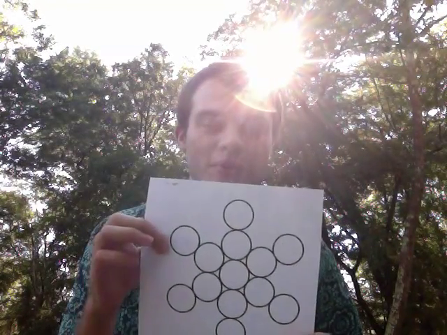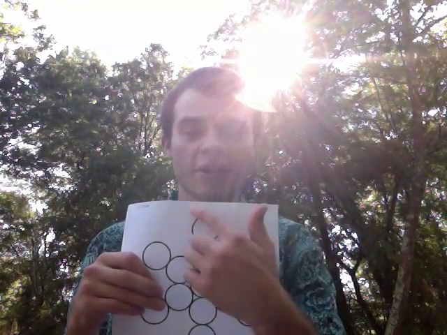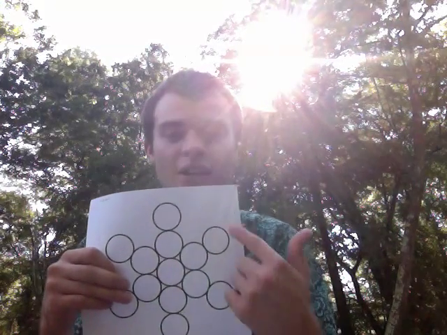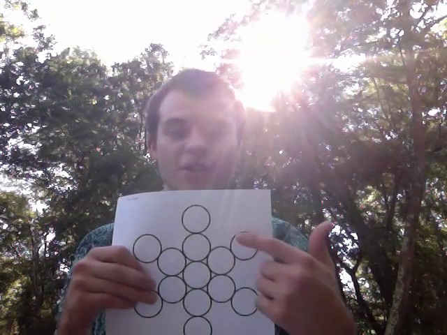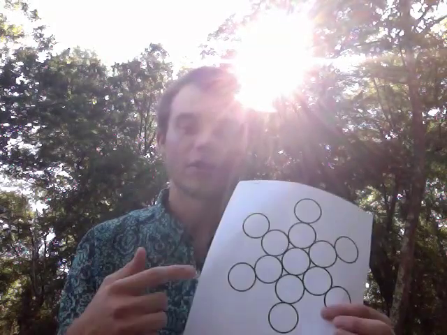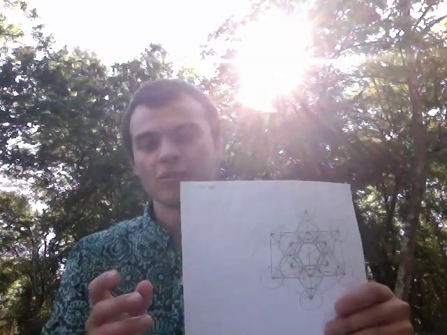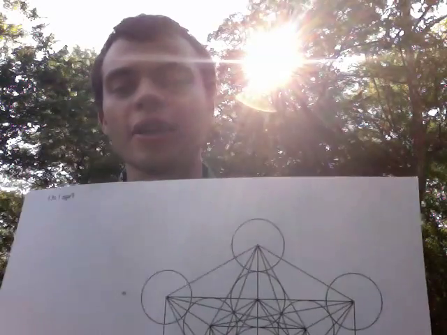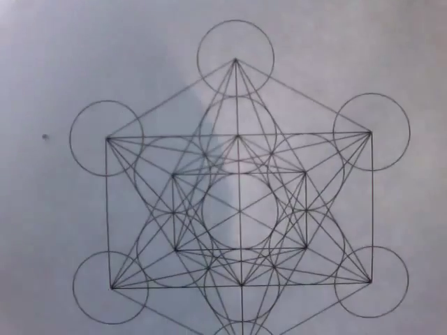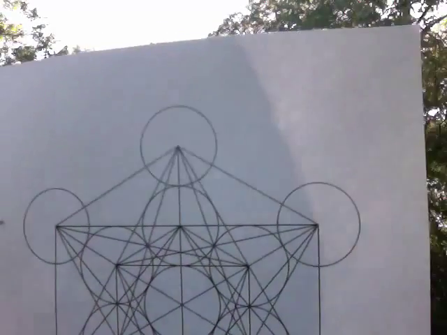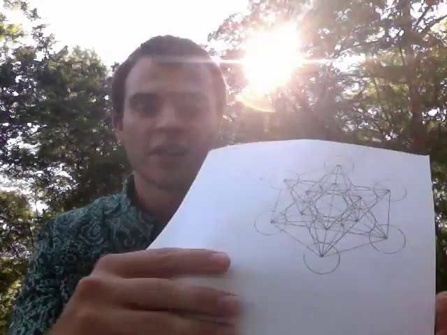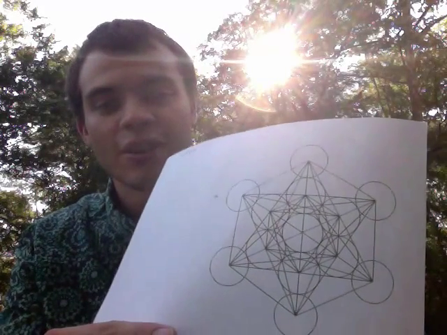Now, this shape here is really important because if you connect the middle and you connect all these lines in, and you draw the dots and connect between the circles, you actually make what's called Metatron's cube. Now check that out, Metatron's cube, a really interesting shape, because Metatron's cube actually gives us the basis for the 5 Platonic solids.